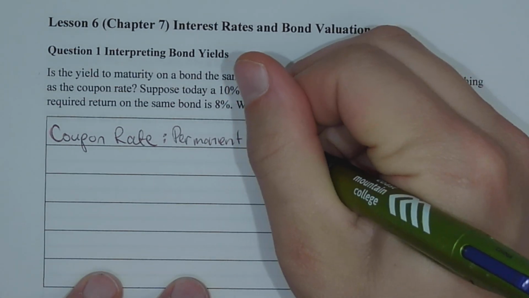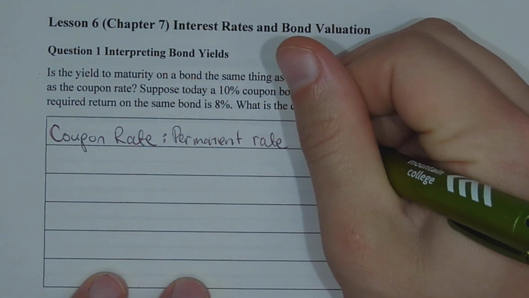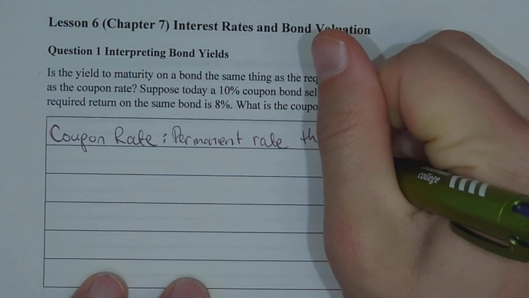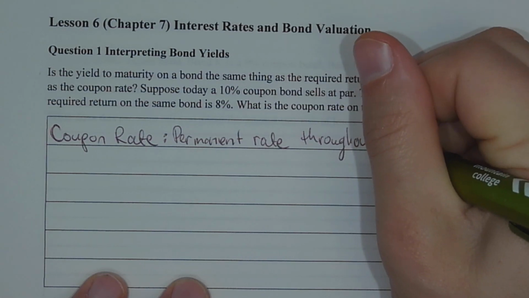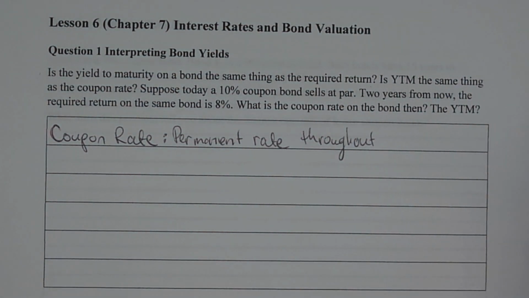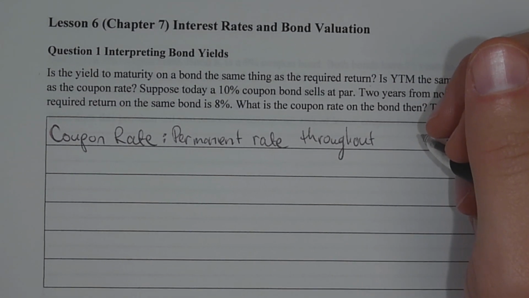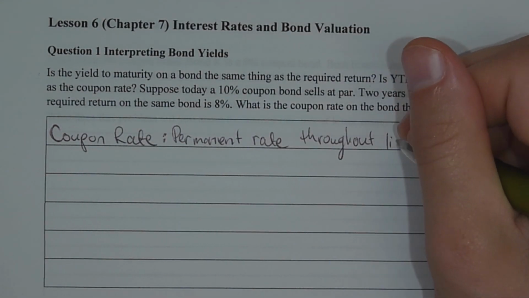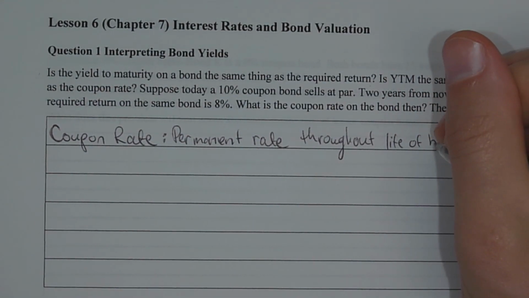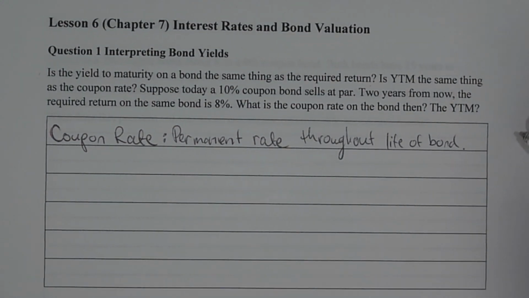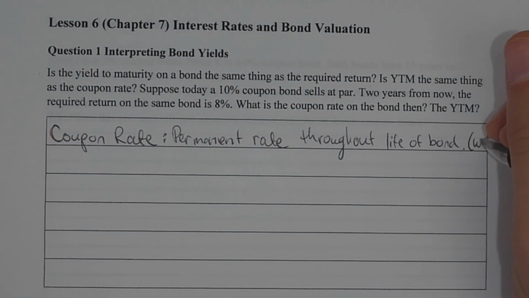Before the internet, they would actually physically print and hand out and sell the bond in papers. So it's permanent throughout the life of the bond. This will not change. Once it's printed, it will not change. It is physically, or at least it was, written on the bond.